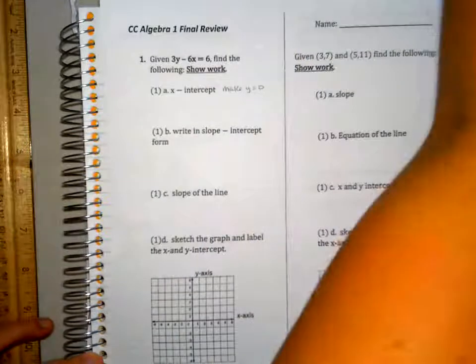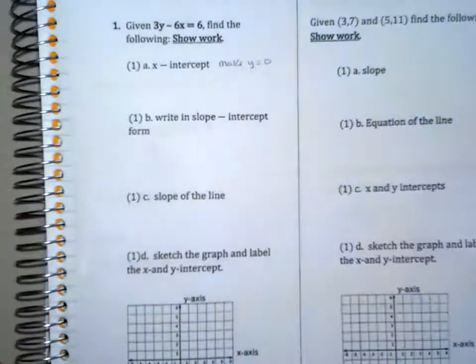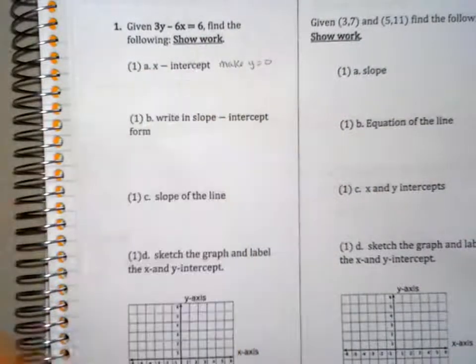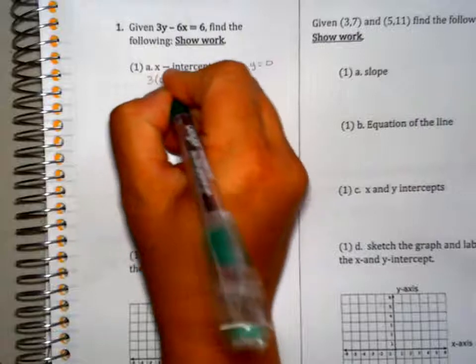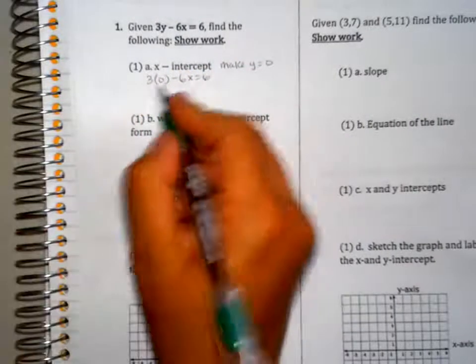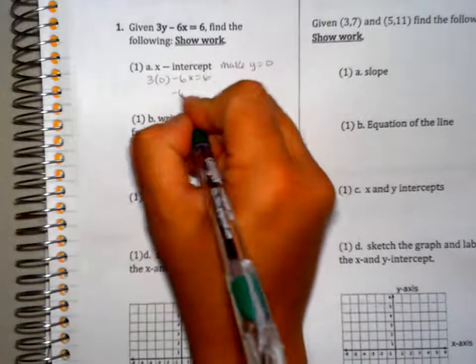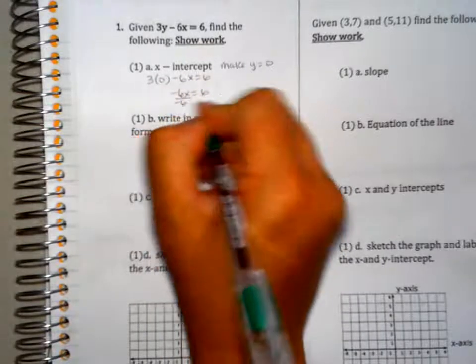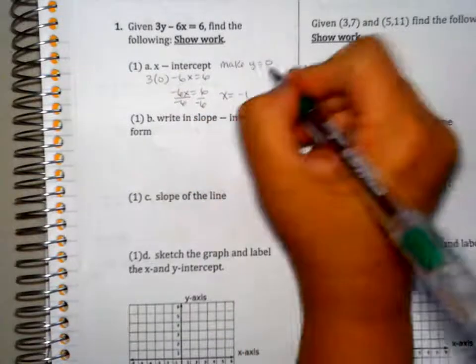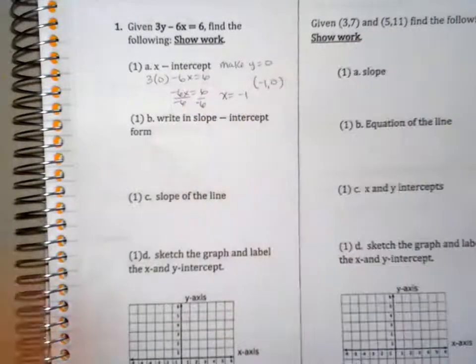So I can zoom in a little bit for you guys. Okay, so here's our equation. We're going to make y equal to 0 and we're going to solve. So we're going to get 3 times 0 minus 6x equals 6. That obviously is 0, so I get negative 6x equals 6. Divide out both sides by negative 6, and x equals negative 1. So my x-intercept is negative 1 comma 0.